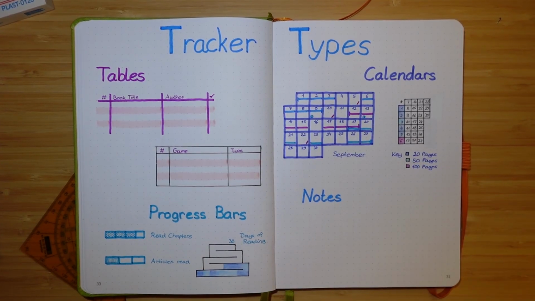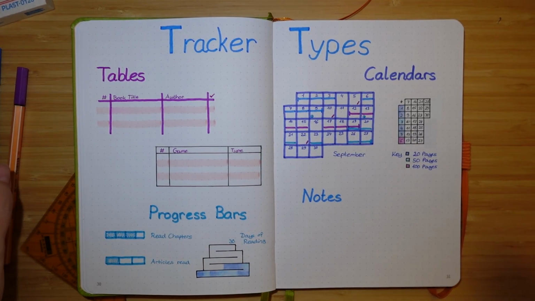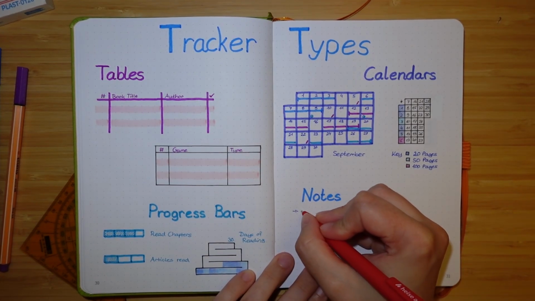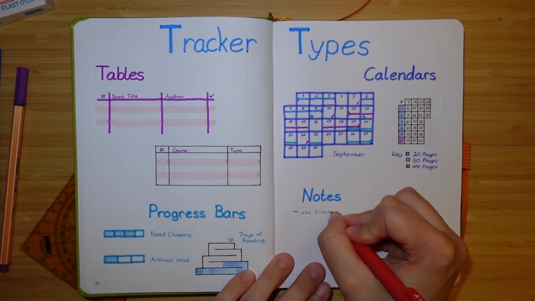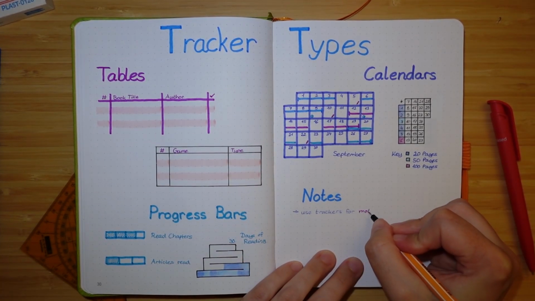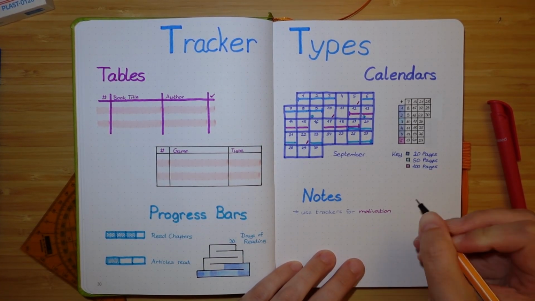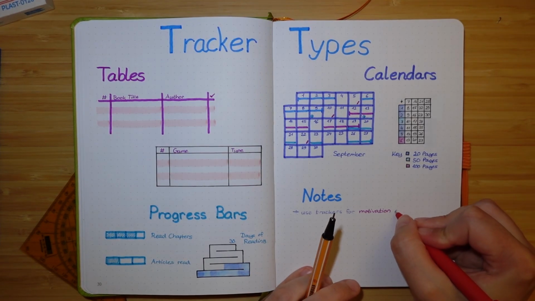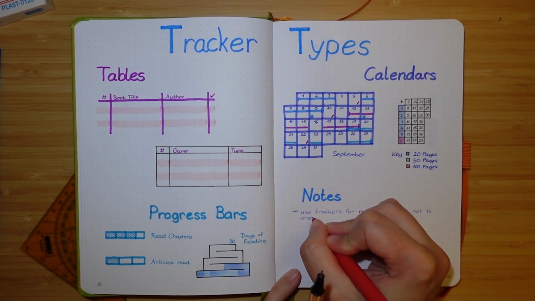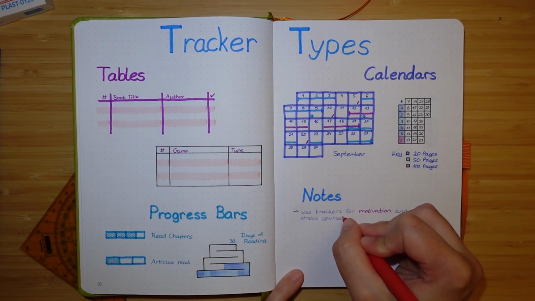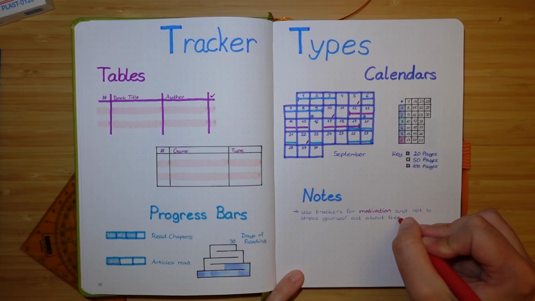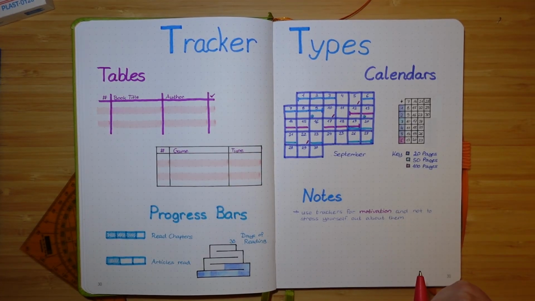So I know that you can use trackers for whatever you want, but one thing that I think is really important is that most of us will use them for our hobbies. So they should be there to give us some more motivation and they should be fun. They should not be there to stress out about or show how bad you are or anything like that. So set them up in a way that motivates you but that doesn't stress you out, because that's just not worth it and that's not what they're there for.